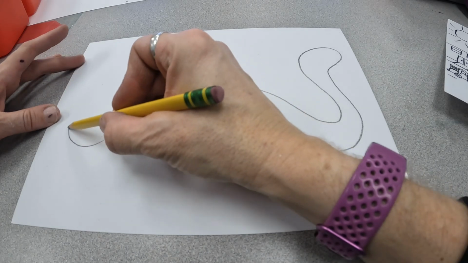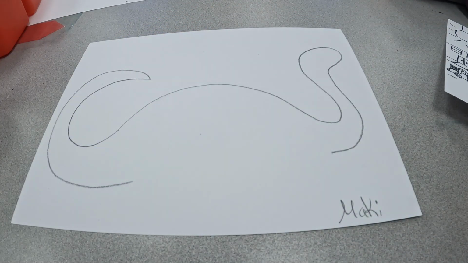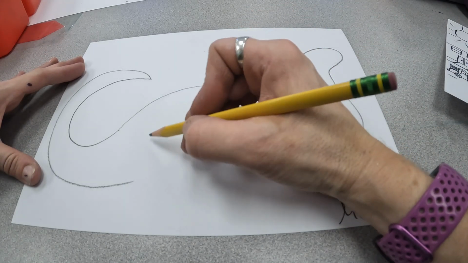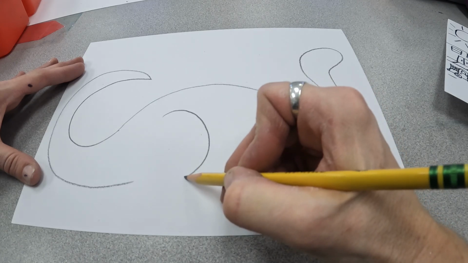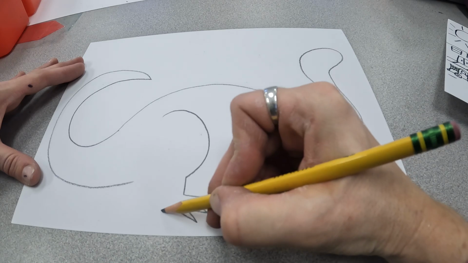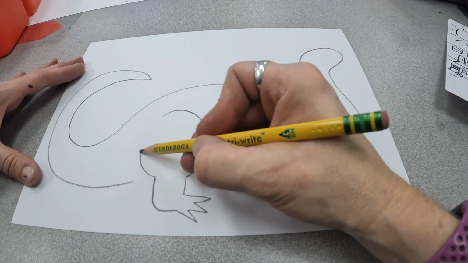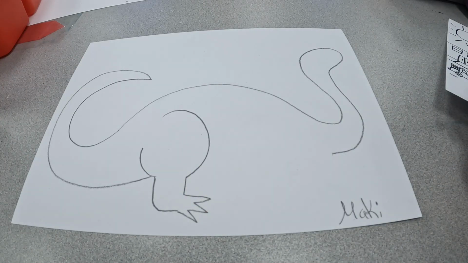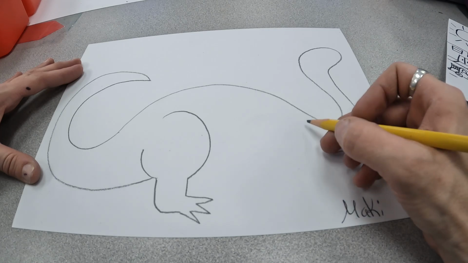And then I could have a long tail. Again, I could have it kind of reaching back. And then I could make some legs. I think of that round shape, but it's not quite a whole circle. And then come down and make some feet. Now, I can make this part of his leg kind of come back and then have his tail. This is using our imagination, so it doesn't have to look like a realistic dinosaur at this point.